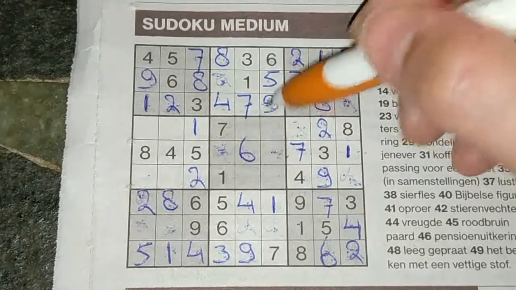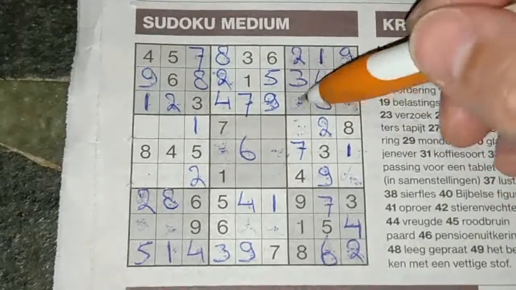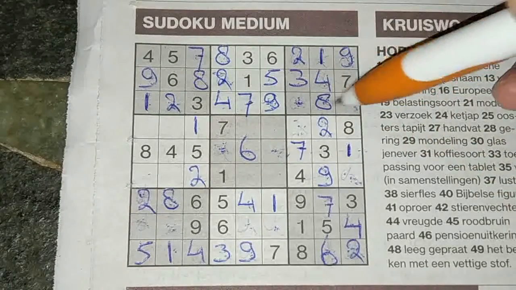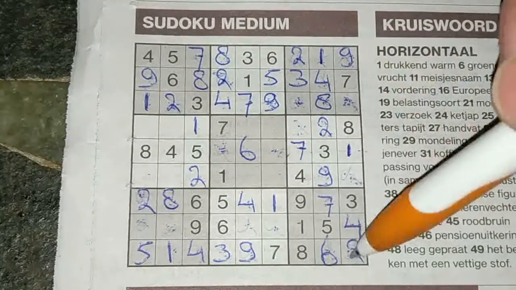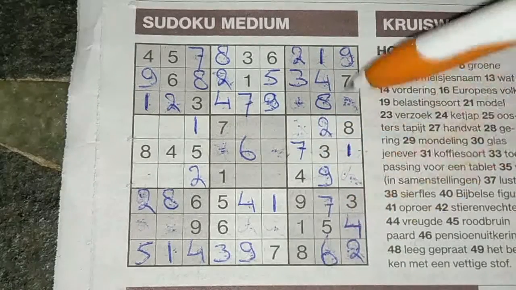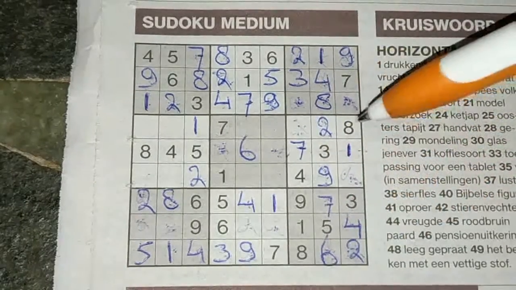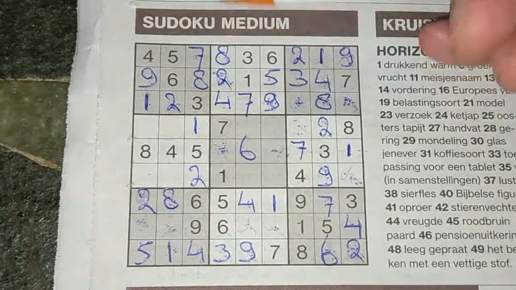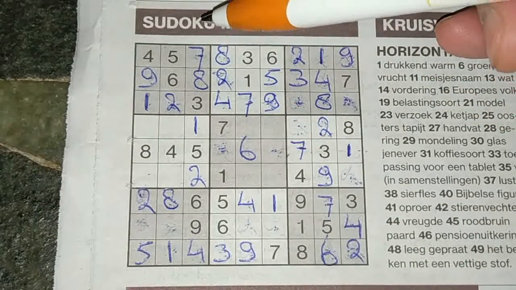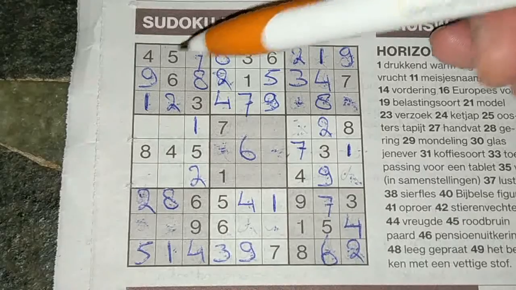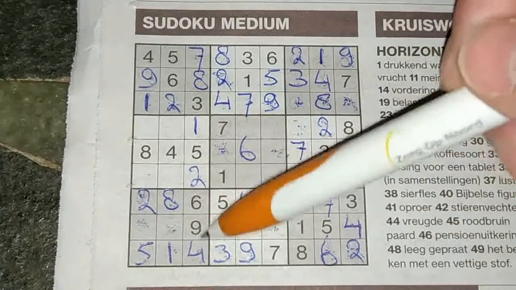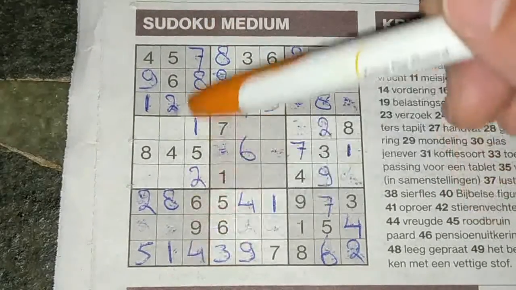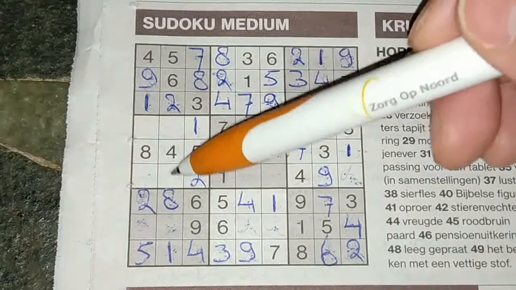Two missing numbers here for the numbers 5 and 6. I still cannot fill this yet. 5 and 6. Need to wait. Then 9 in this column, 9 in that column. So in the column between, the only two places for 9 are here or there. I see 9 here, so no 9 there. 9 should be here.